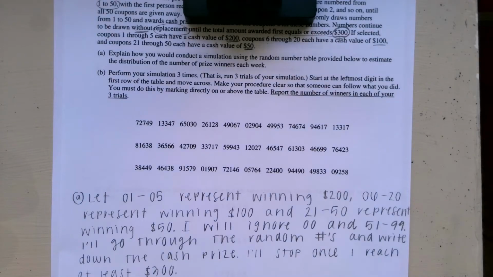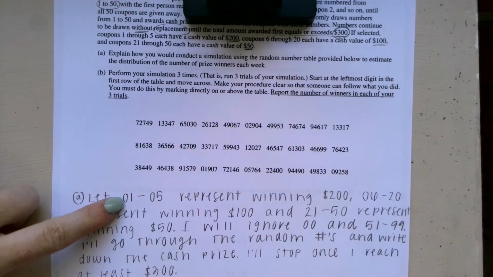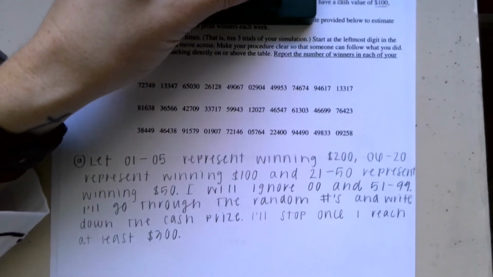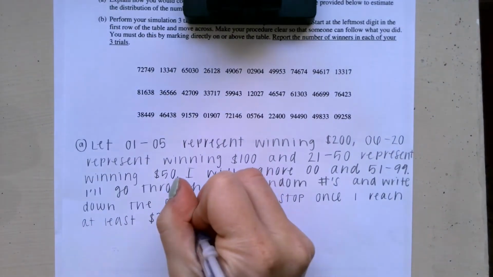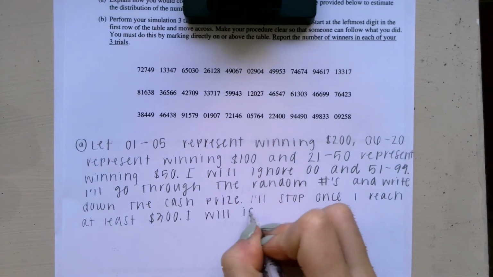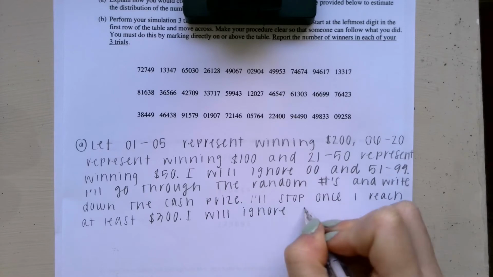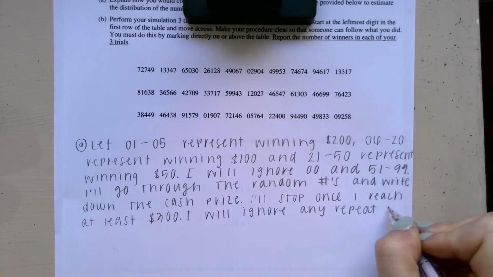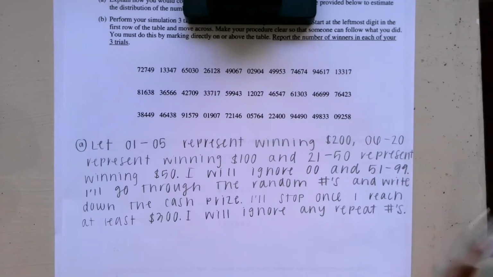So what happens if I get a 1 2 times? Well, I'm going to ignore that. So I'm going to add on here that I will ignore any repeat numbers. Can't have somebody win in the same prize twice.